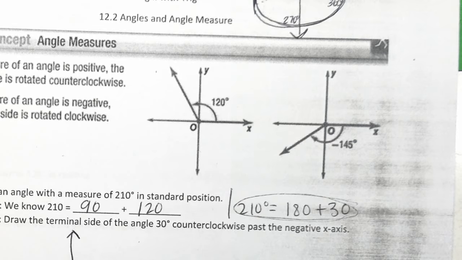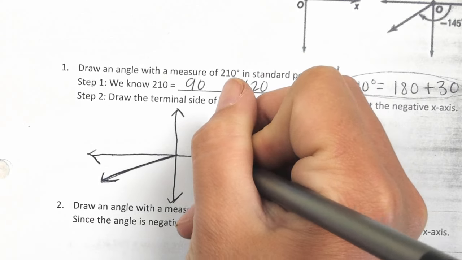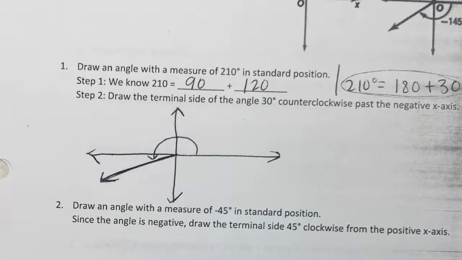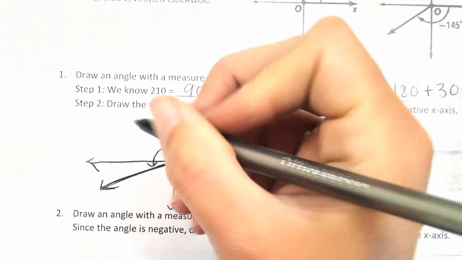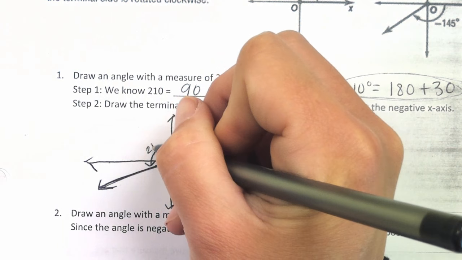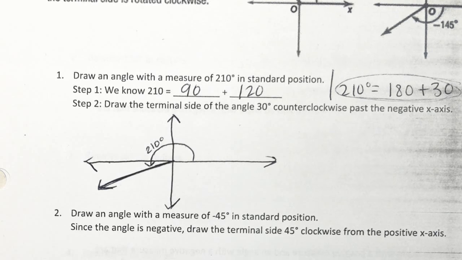And then the only other thing we have to do in our picture is just make sure that we show that it started from 0. And that's how you show that. And then I don't care where you put 210 degrees, I'll just put it right here, 210 degrees. So that's all we're doing. We're just drawing 210, the angle.